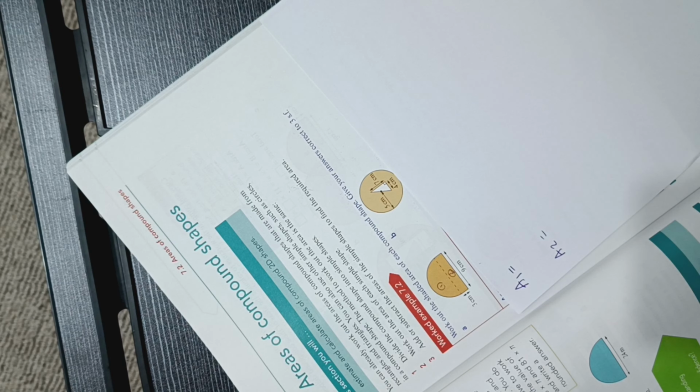Okay, so let's consider 4.5. I will count pi as approximately 3. Remember, in our lessons we count pi as 3 in order to have nice calculation. So here we have 3 times 4.5 times 4.5 divided by 2. Perfect.